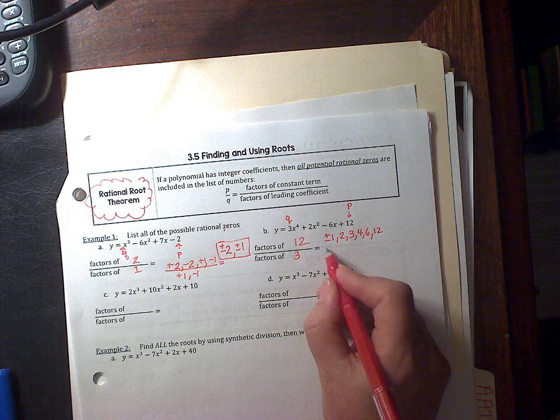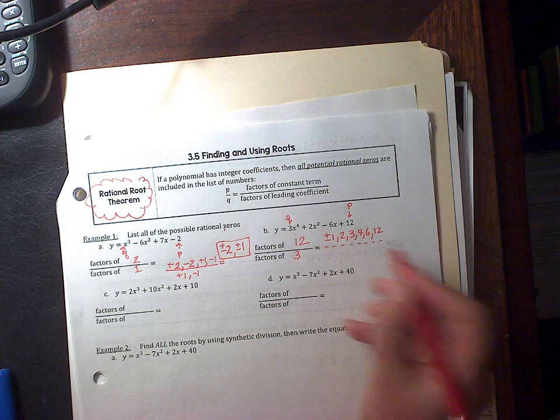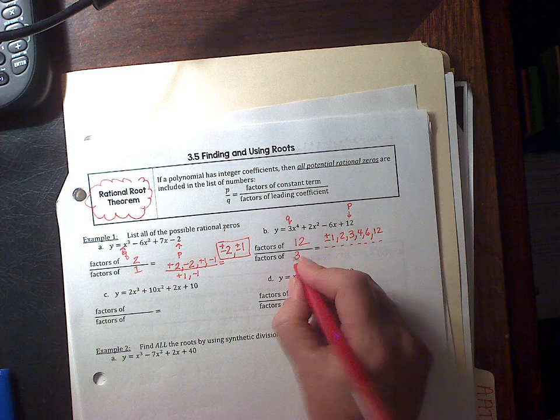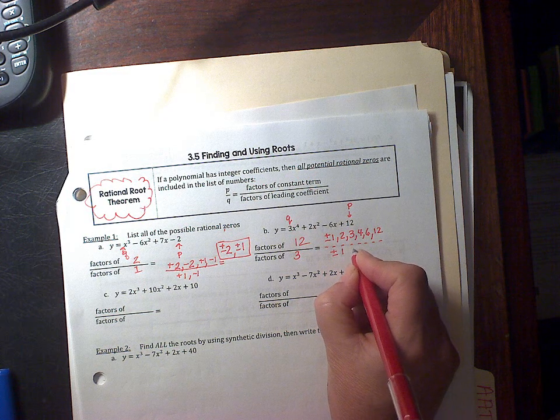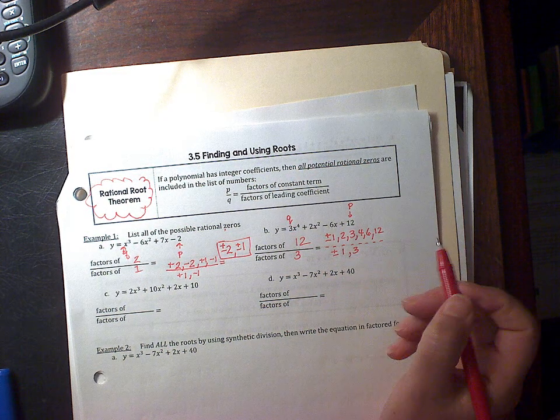And what will go into 3? I'm going to put a dotted line because I don't want to make this actually look like a fraction. Factors of 3 are plus or minus 1 and plus or minus 3. So all possible fractions of those.